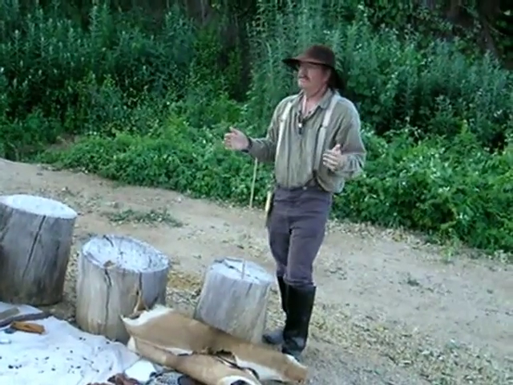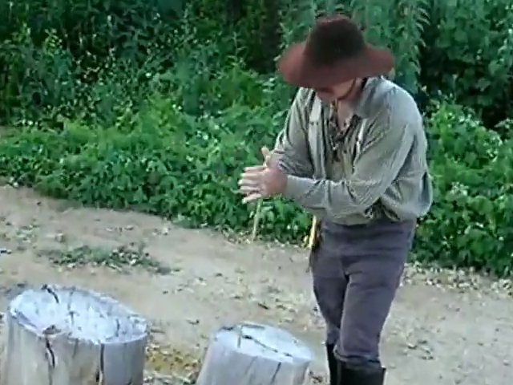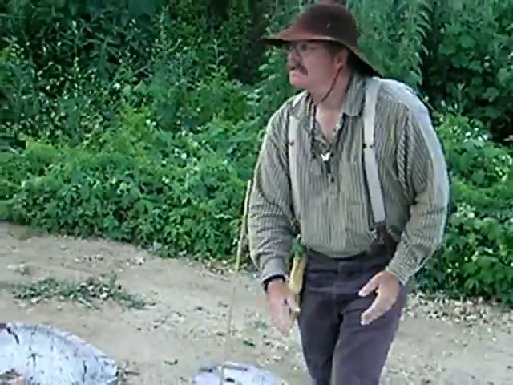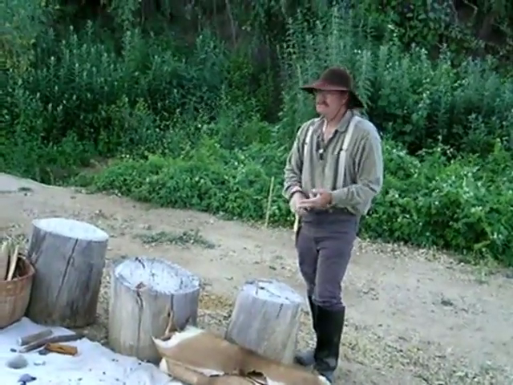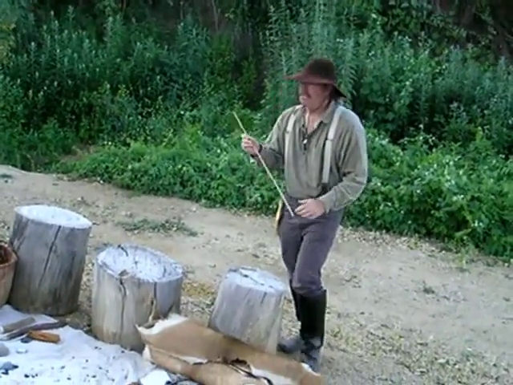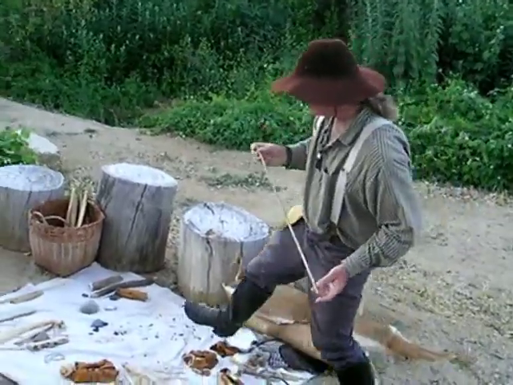It actually works very, very quickly. Go ahead and try that one more time here. So very, very quickly you could drill a hole in whatever you're working on, whether it's bone, shell, stone, wood, something like that. And this would have been, again, the more common type of drill that would have been used by the Korea.